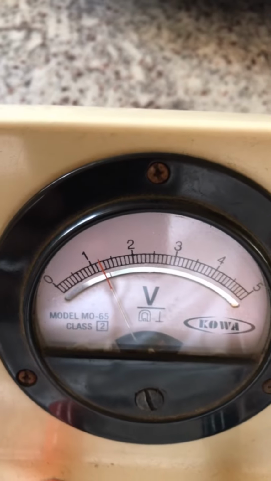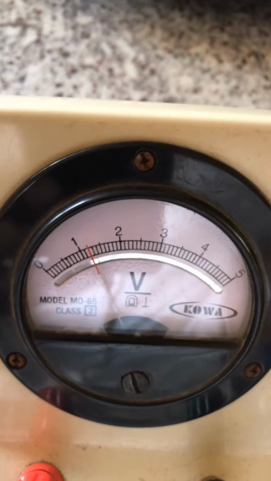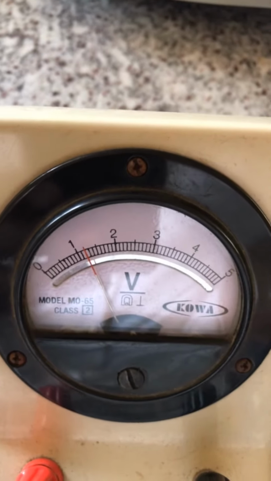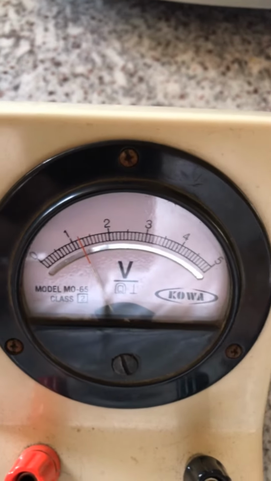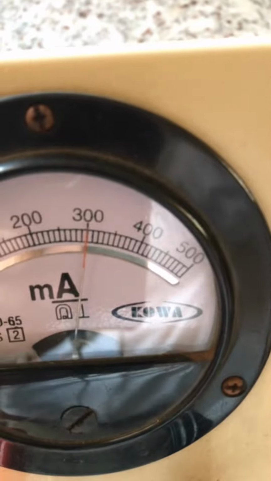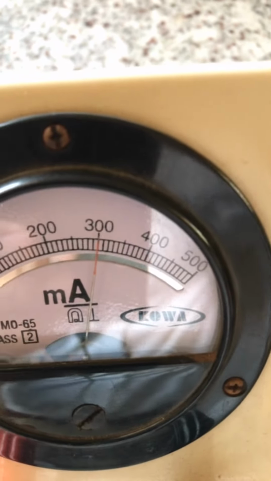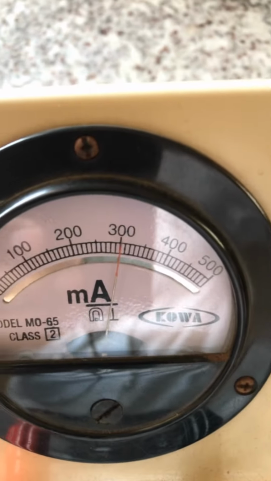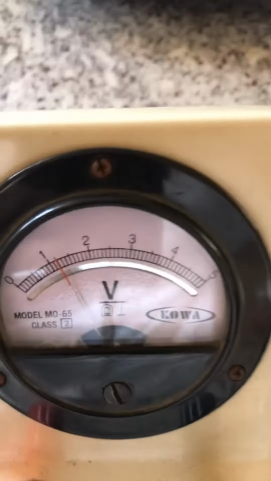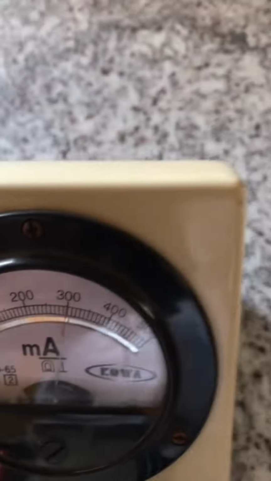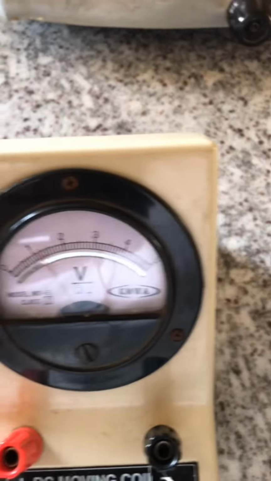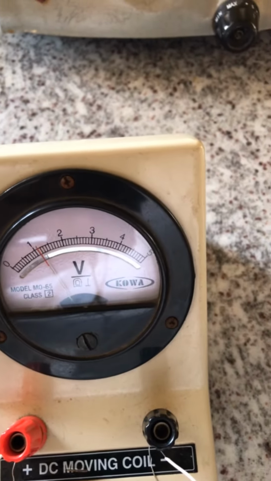It's 2 divisions above 1, so that will be equal to 1.2 volts. Okay, now let us look at the milliamp reading. It is exactly on 300. So reading is 300 milliamps. So for 1.2 volts, your reading of current is 300 milliamps. Let us take one more reading and see how the thing changes.